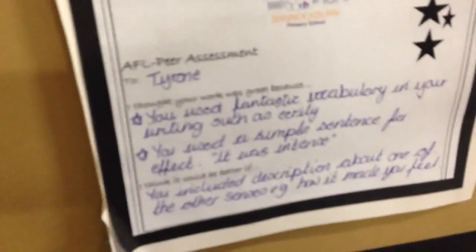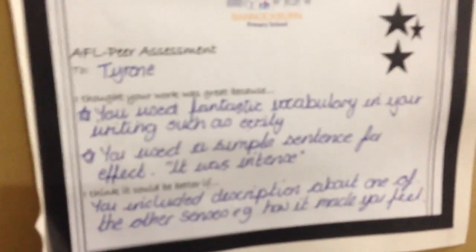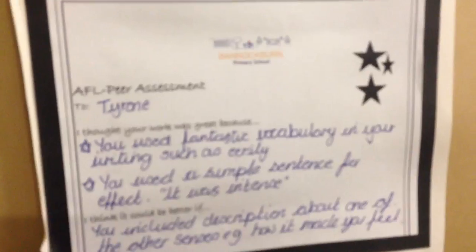Again, high quality, focus on presentation, everything is double mounted. And also something we've introduced recently is getting the children to self-assess and peer assess each other's work so that that culture of assessment for learning is threaded through everything we do.